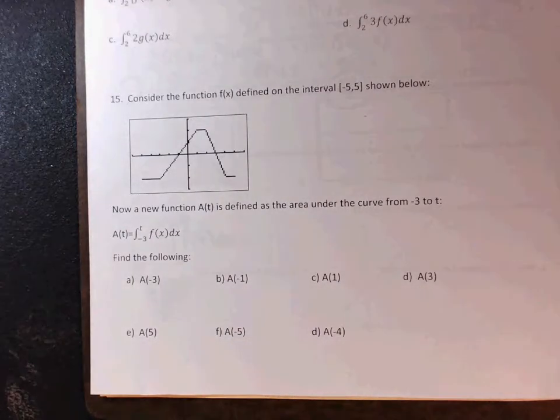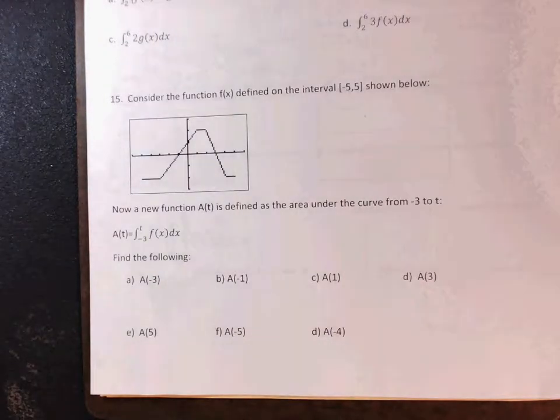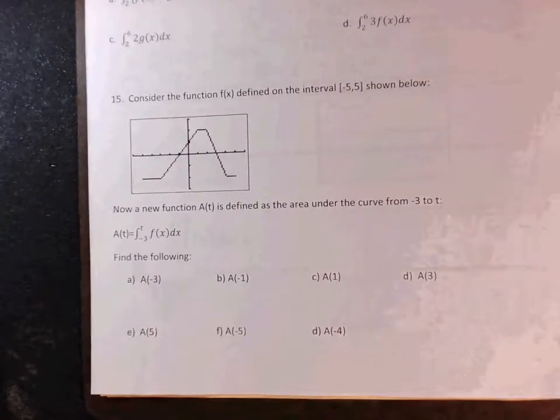Okay, I didn't know if I was supposed to write... Yeah, some people were actually finding them. That's kind of a waste of time, though. You don't have to do all that.